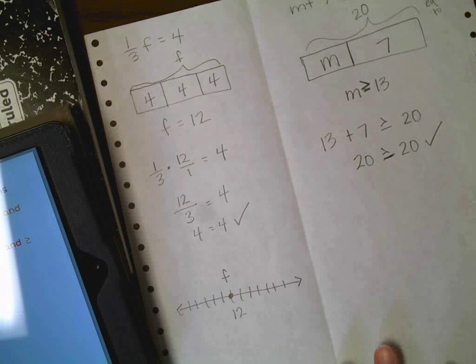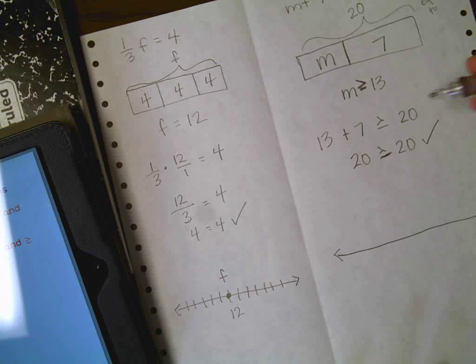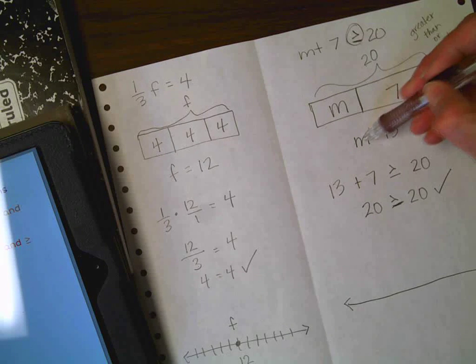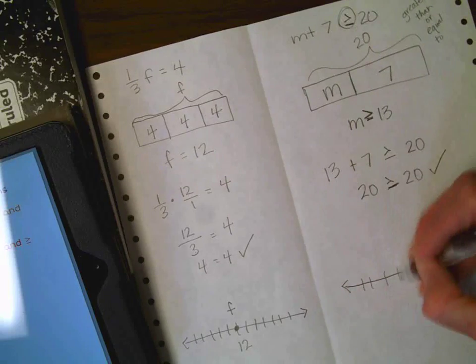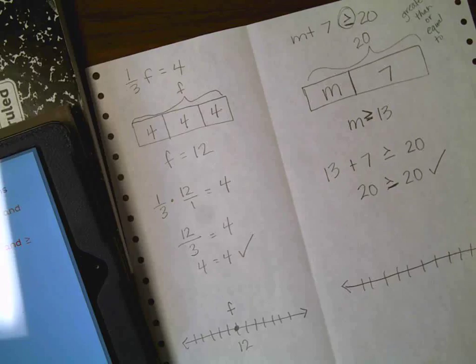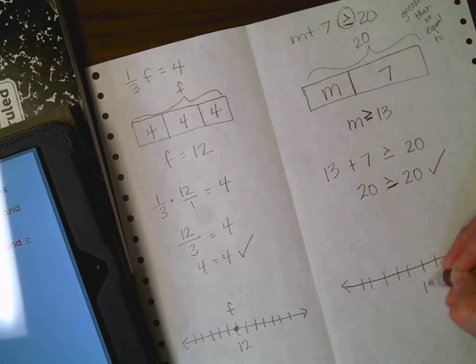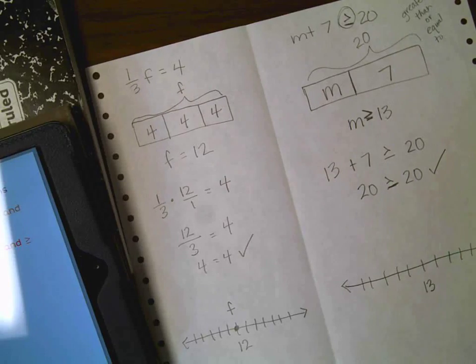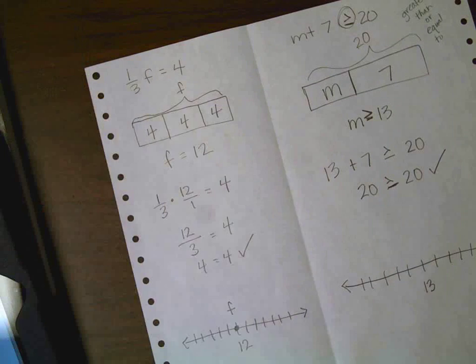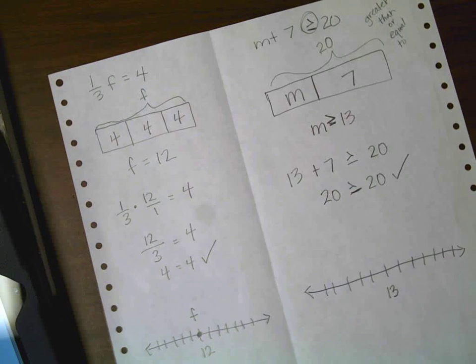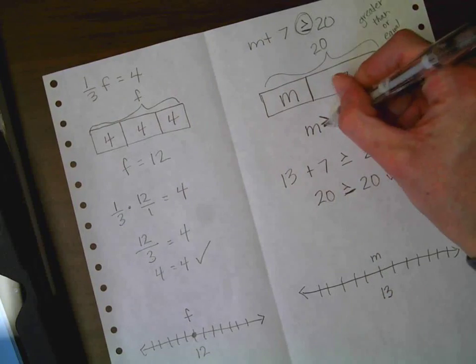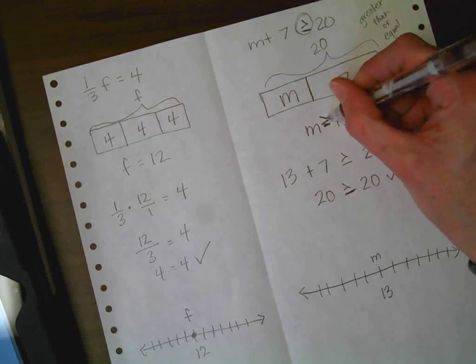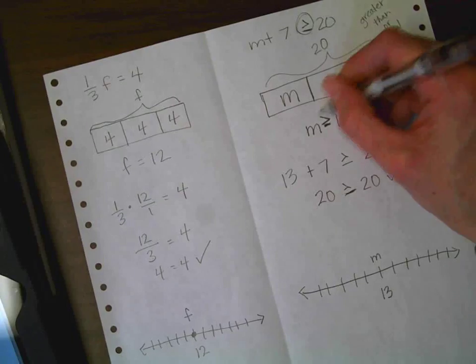Well, if we are going to graph this one, it's a little bit different. You're still going to use your number line, but we have to draw a picture of what it means. And what we learned is that m is greater than or equal to 13. So again, I'm going to create a number line, okay? And I know that the number that has to be represented is 13. Now here is where it's very, very important that you pay attention to what I'm going to show you. M, so we're going to put M up here, M is equal to or greater than 13.